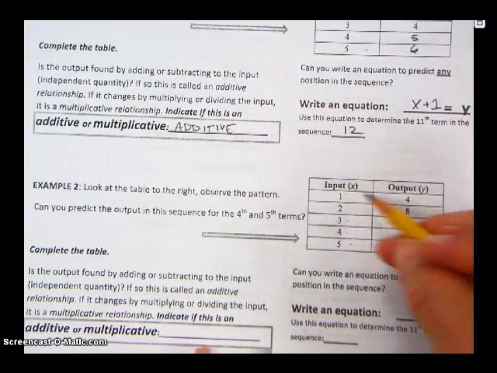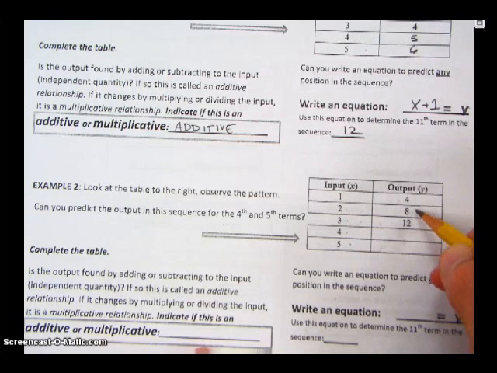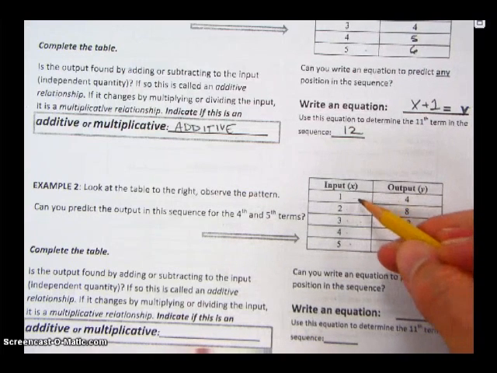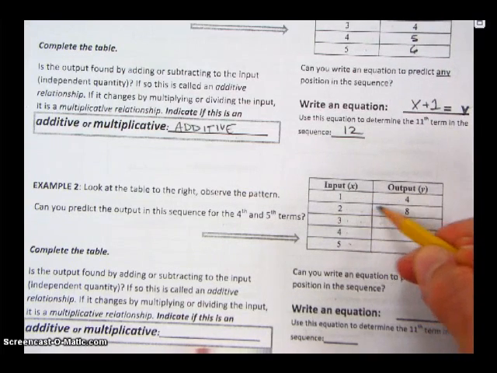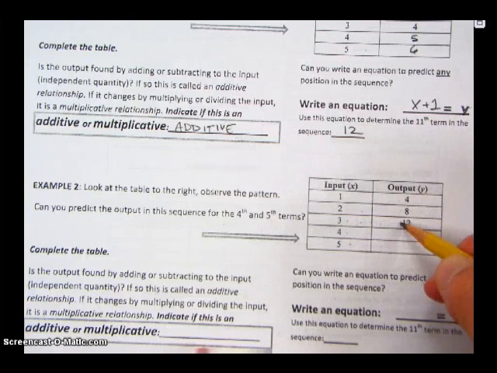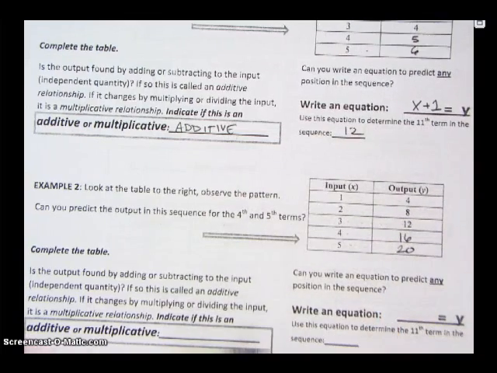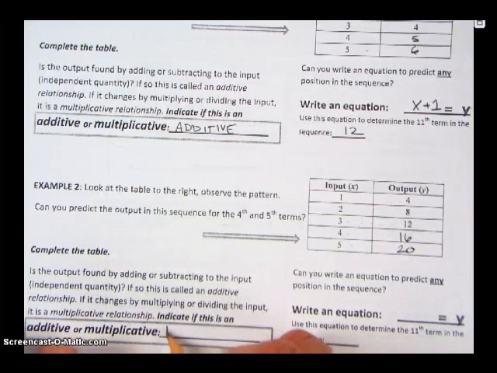Now, if every time it's repeatedly +4, that's repeated addition, and we call that multiplication. So let's think about times 4. 1 times 4 is 4. 2 times 4 is 8. 3 times 4 is 12. So that works for our rule. So 4 times 4 would be 16, and 5 times 4 would be 20. Now, since this changed by multiplying or dividing the input, it is a multiplicative relationship.